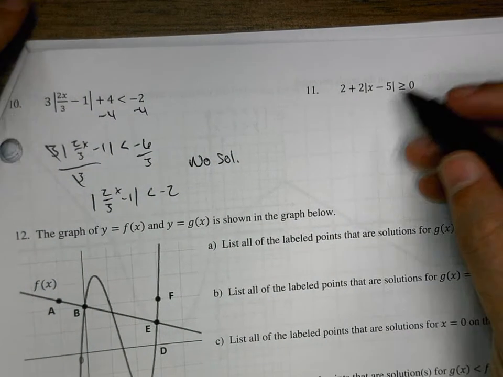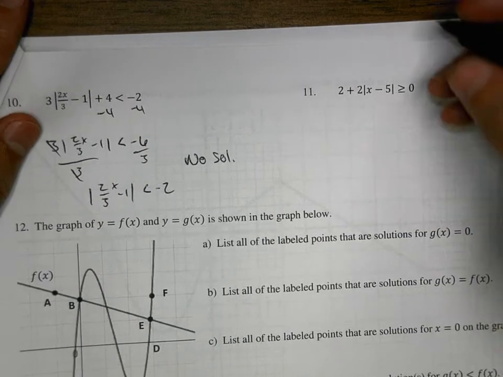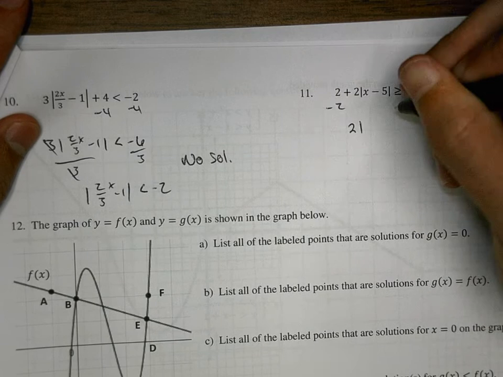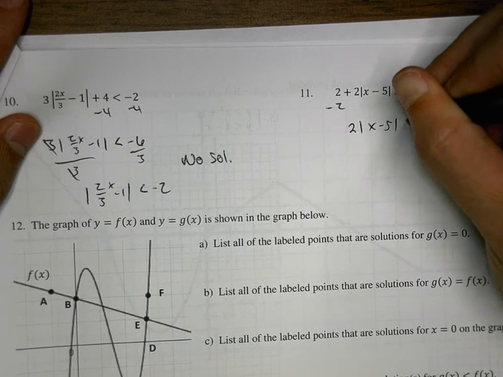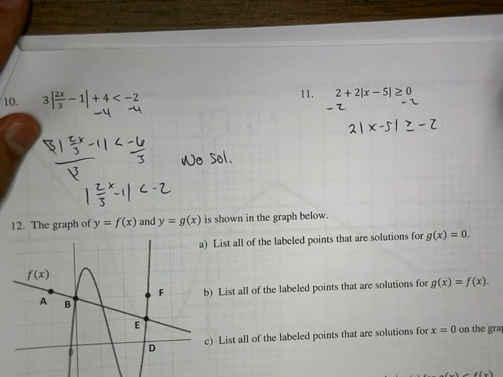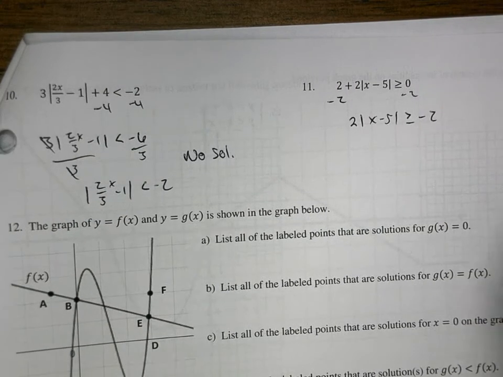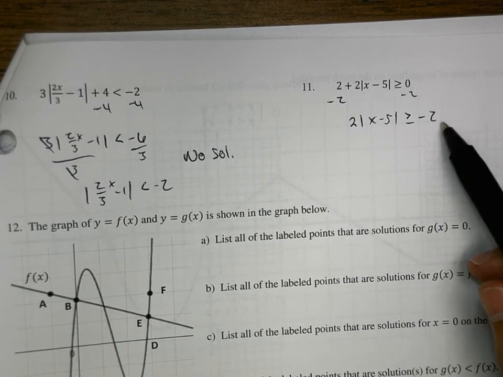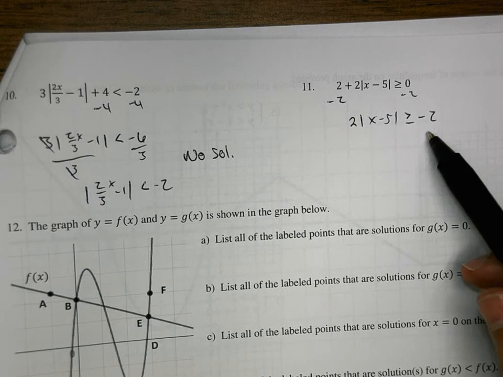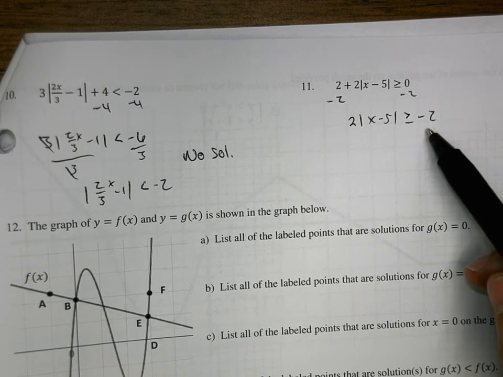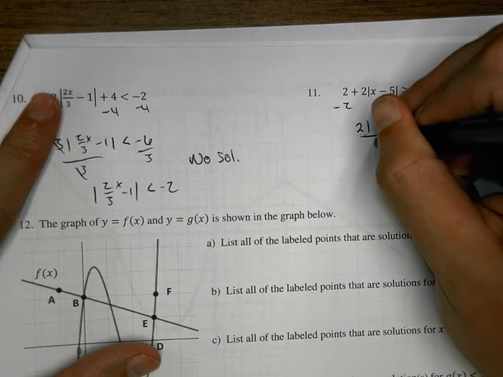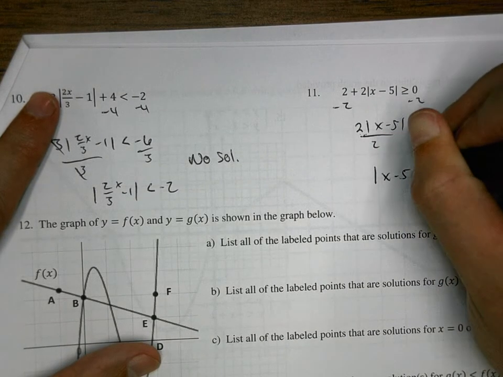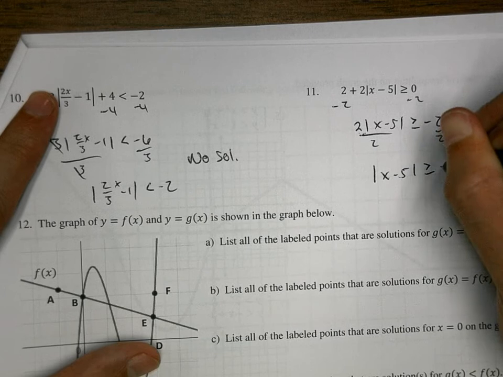For number 11, for this part over here, subtract 2 from both sides, and we get 2 times the absolute value of x minus 5 is greater than or equal to negative 2. Okay. I know my students, some of you might try to say, oh, there's a negative over there, no solution. Don't make that mistake. You would divide both sides by 2, and you get the absolute value of x minus 5 is greater than or equal to negative 1.